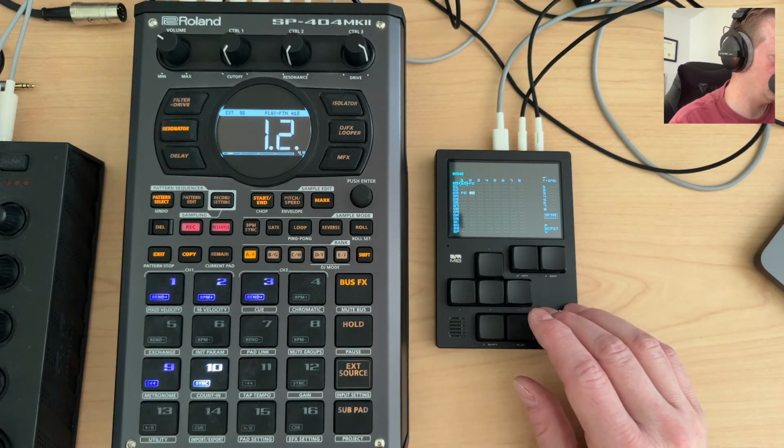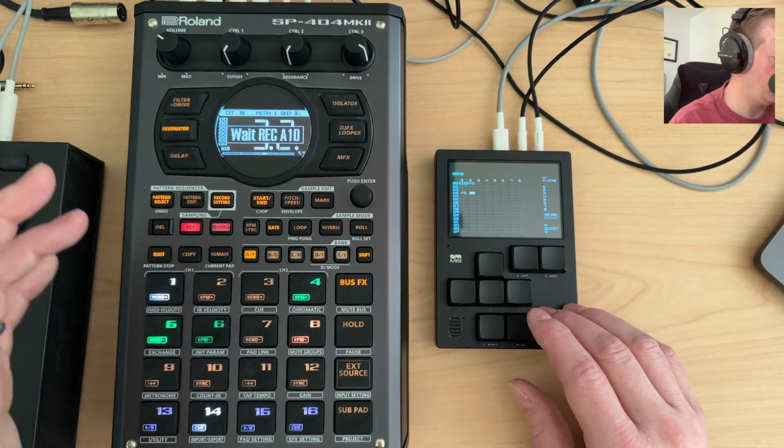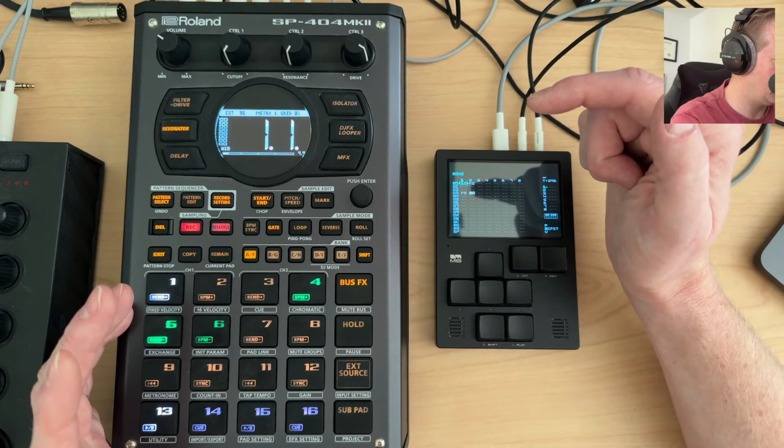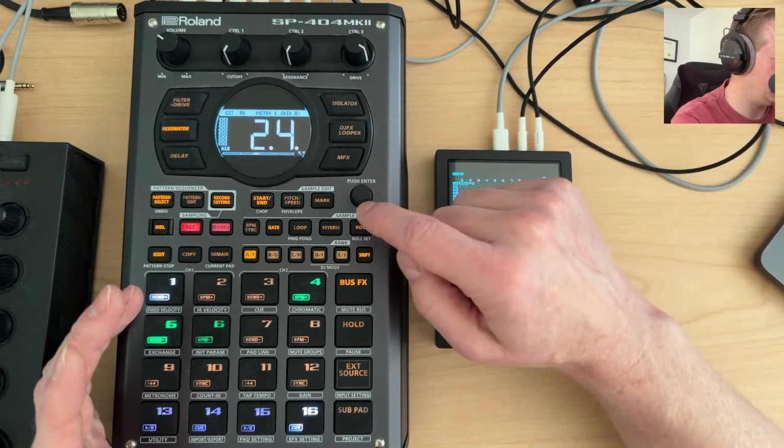Oh, it is. I just wasn't noticing. Okay. We'll just do it. We'll get into record. It's weird Resonator's not making that much of a difference, but okay.